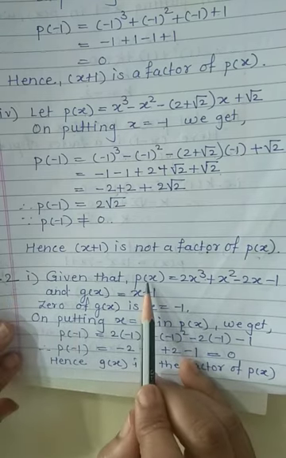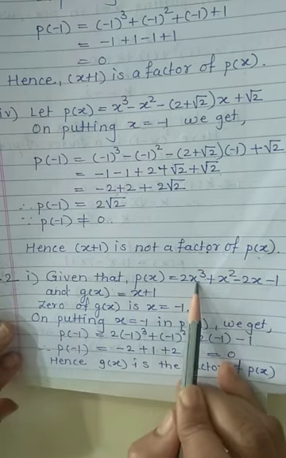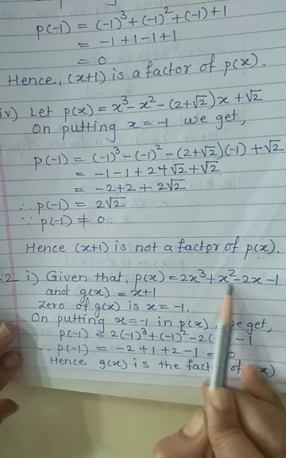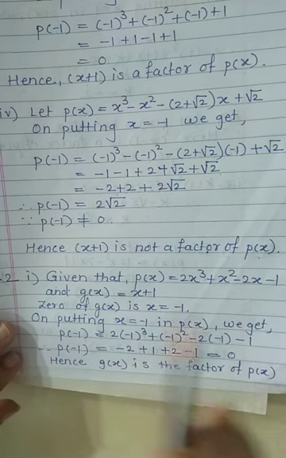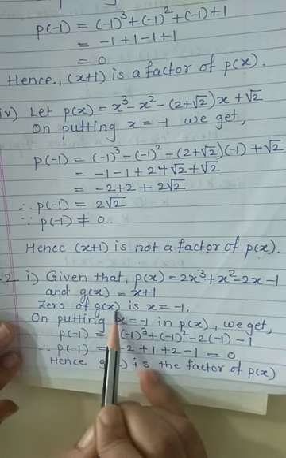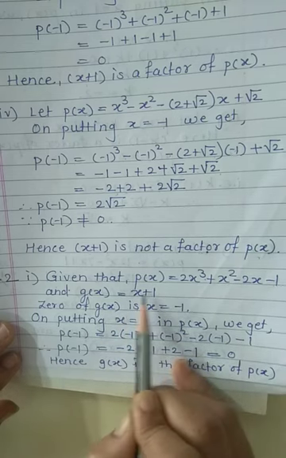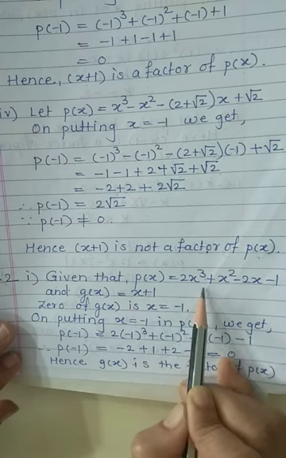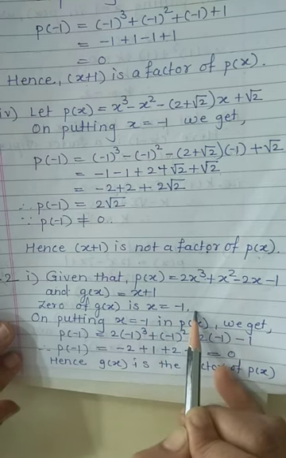Similarly, question number 2. Here the given polynomial is p of x is equal to 2x cube plus x square minus 2x minus 1 and g of x is equal to x plus 1. Now the 0 of g of x, that means x plus 1 is equal to 0, gives x is equal to minus 1.